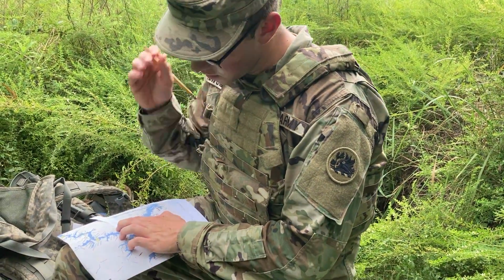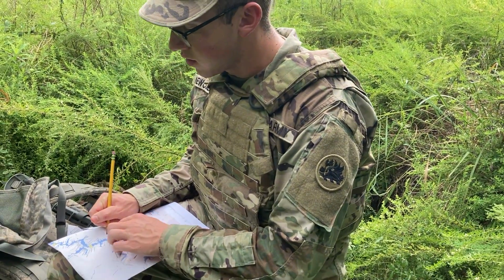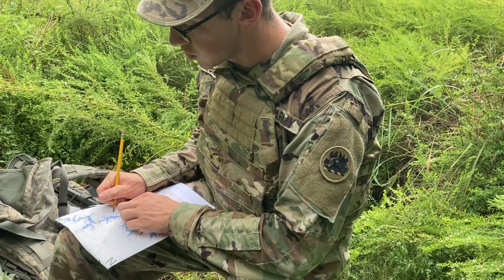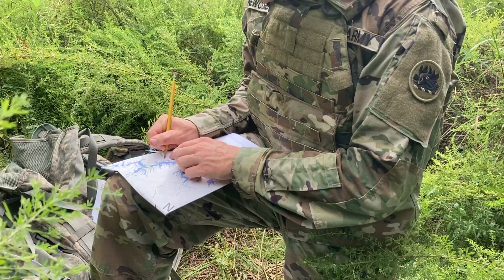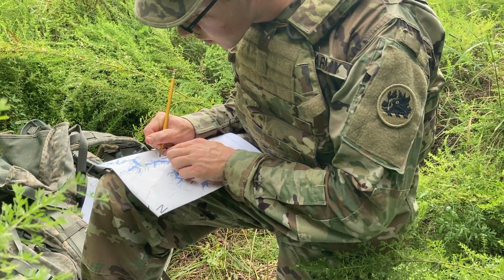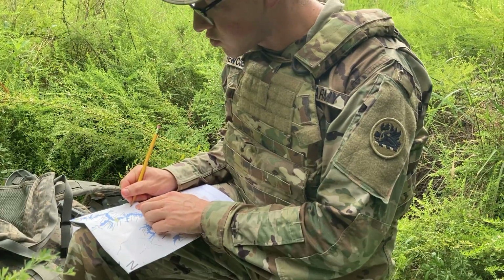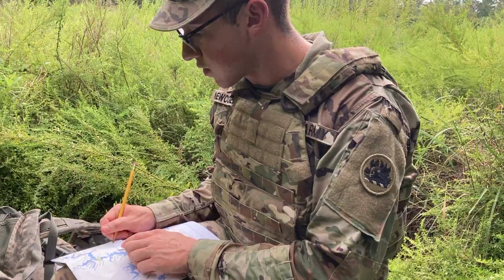Align it with that road, and when the road curves off of the straight edge, make another tick mark and hold that straight edge, and use the pencil as a pivot point to turn your paper to align with that road again. And continue to repeat this following the road until you get to your second point.